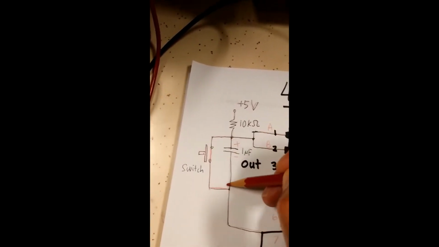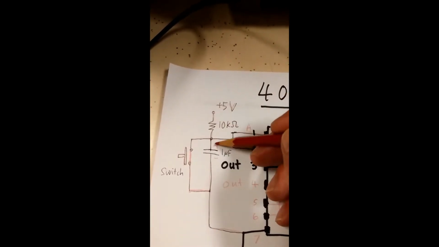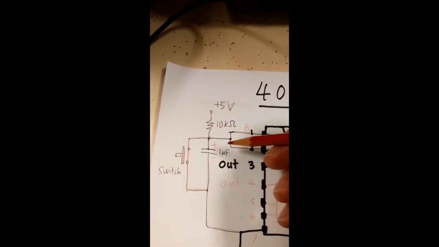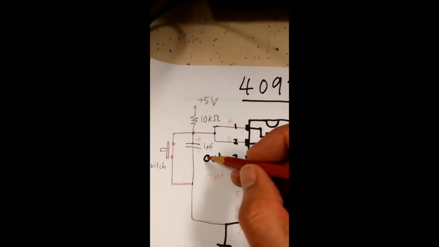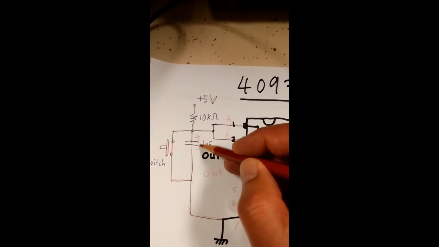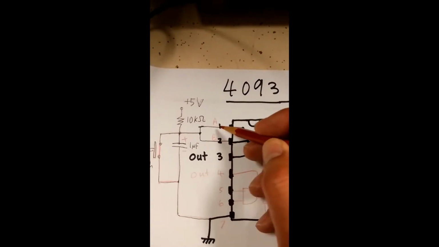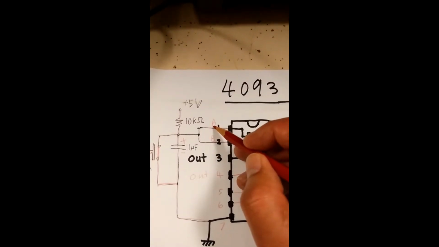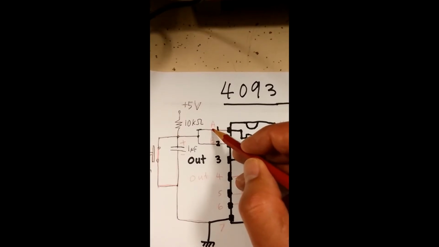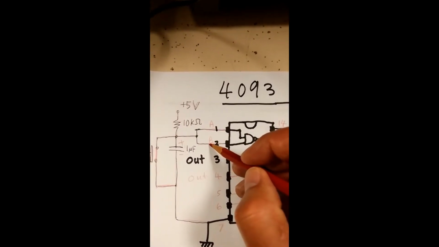capacitor, all right? When this capacitor is discharged, that means the voltage drop across the capacitor is 0. All right, there will be no charge accumulated in the capacitor. You expect to have 0 input signal. So you have 0 volts to A and 0 volts to B.